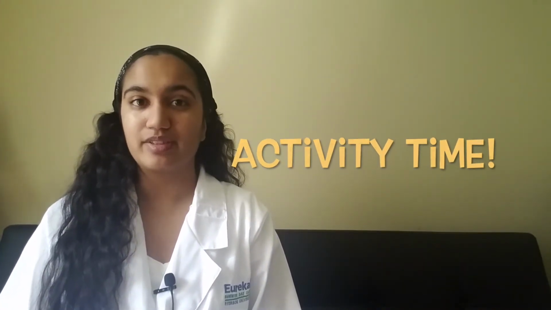Now, at this point, we're actually going to pause here and get started with our hands-on activity. But I want you to keep in mind all of the concepts I just went over, and we'll come back to it later on. So, let's get started with making our soap-powered boat.